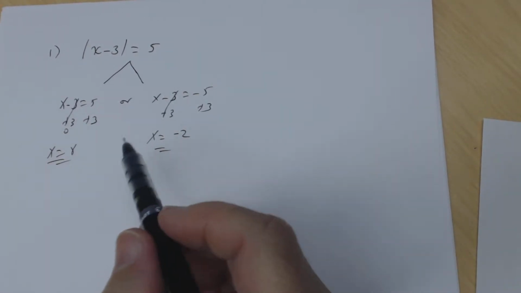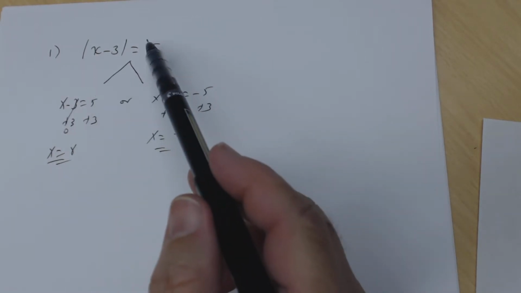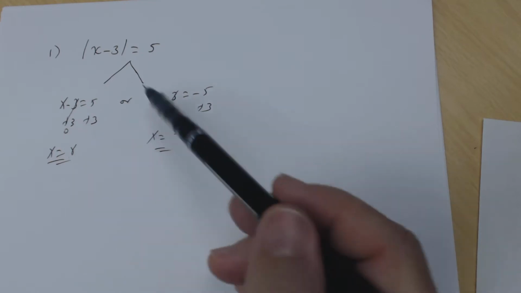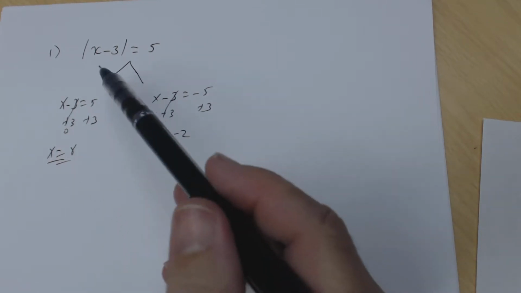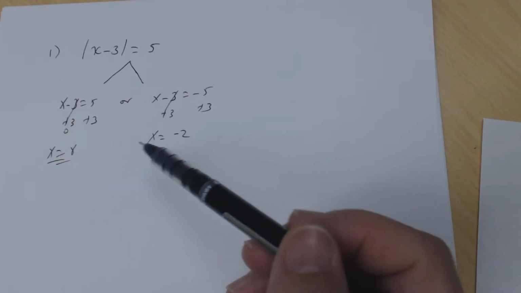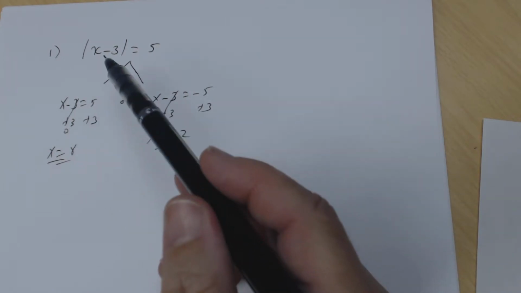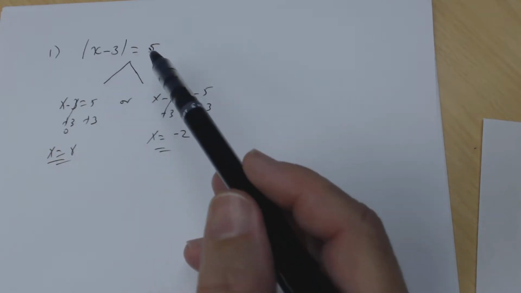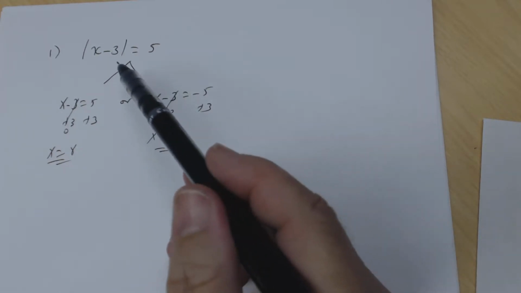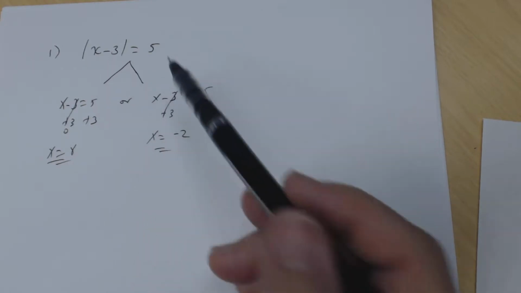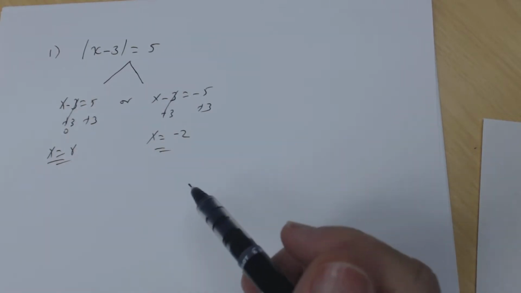Okay? And remember in the previous lesson you had to check for extraneous solutions? You don't do that here because I didn't raise both sides to an even power. So both of them should work. So if you plug it back in, 8 minus 3 is 5. The absolute value of 5 is 5. And you substitute negative 2. Negative 2 minus 3 is negative 5. Absolute value of negative 5 is 5. So they both work. All right.